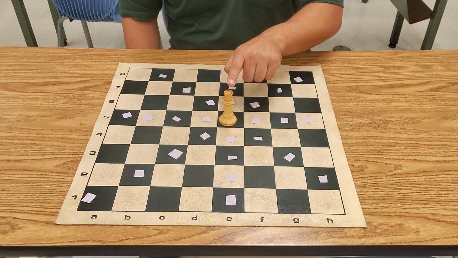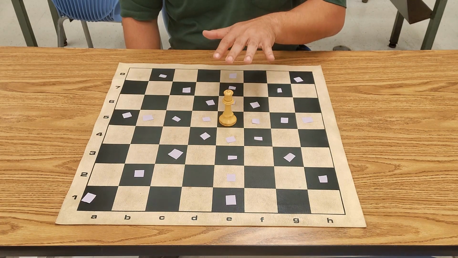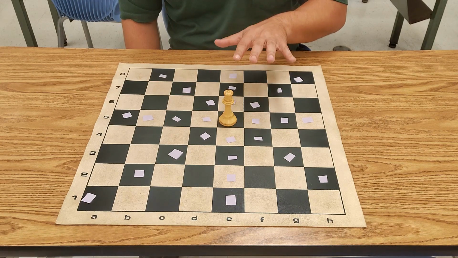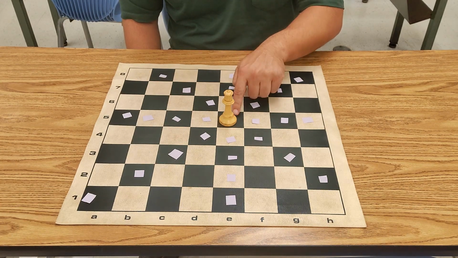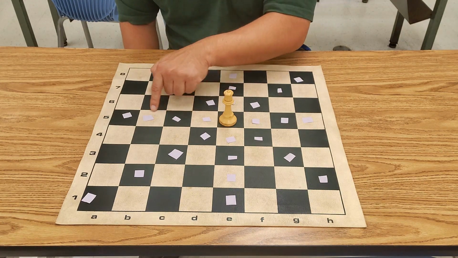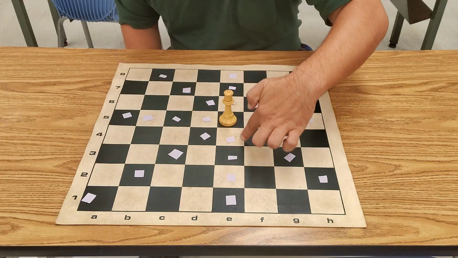This is the queen, and the queen is your most powerful piece. What happens with the queen is that, and this is why the queen is the most powerful piece, do you see where all of these purple squares are? All of these squares are her area of influence.